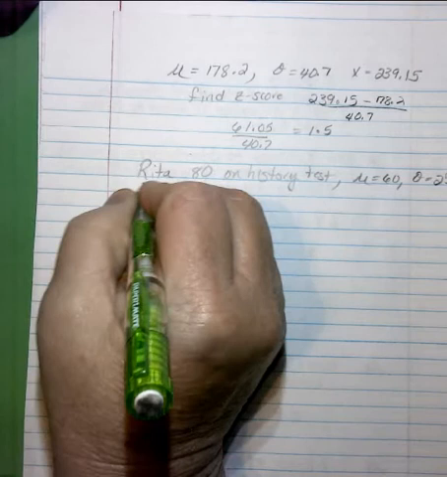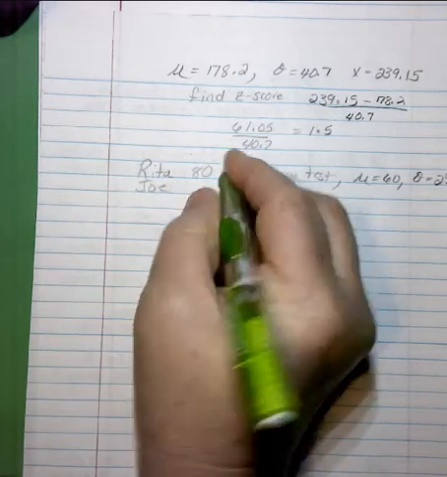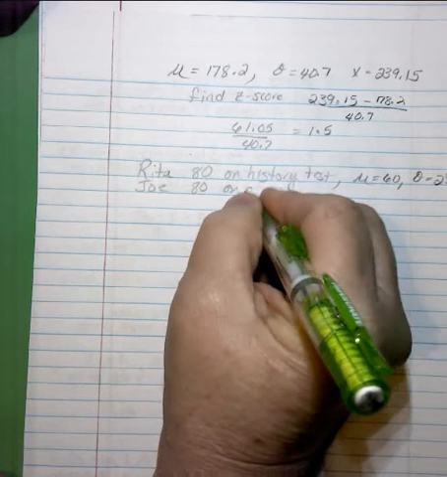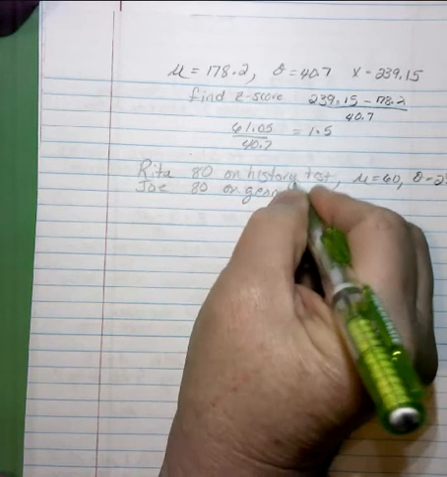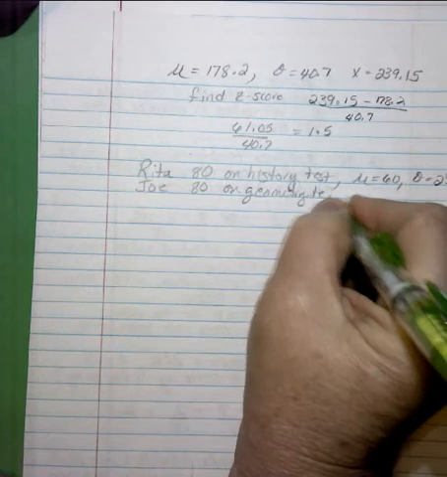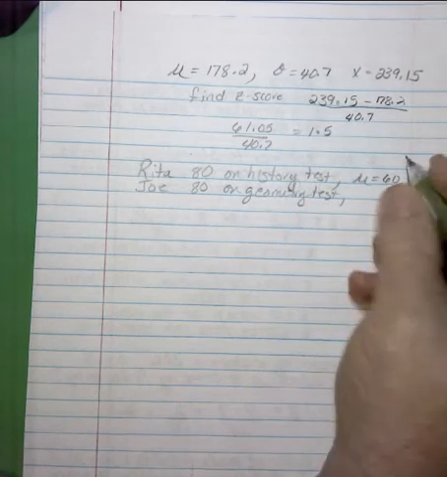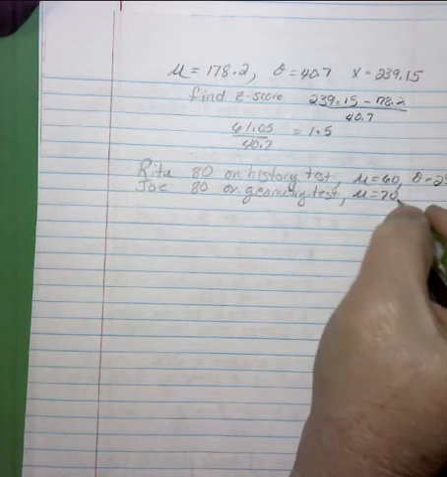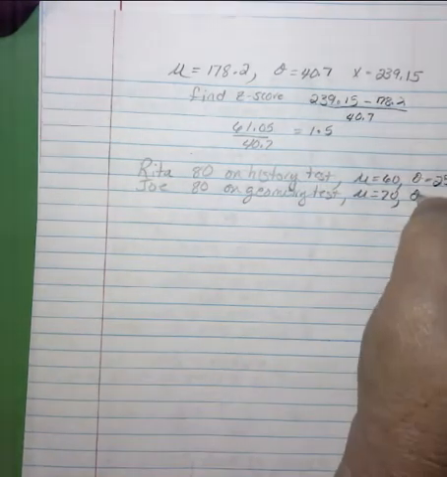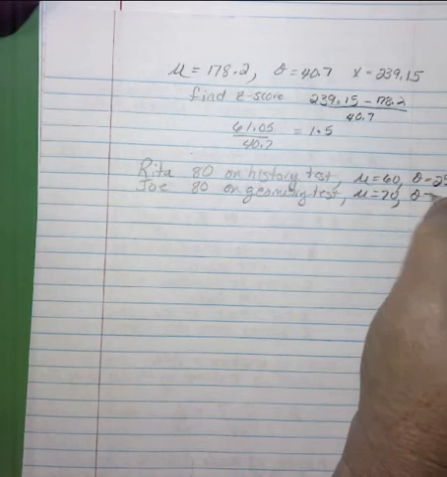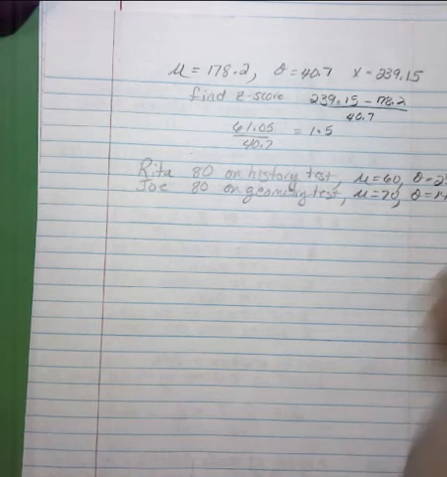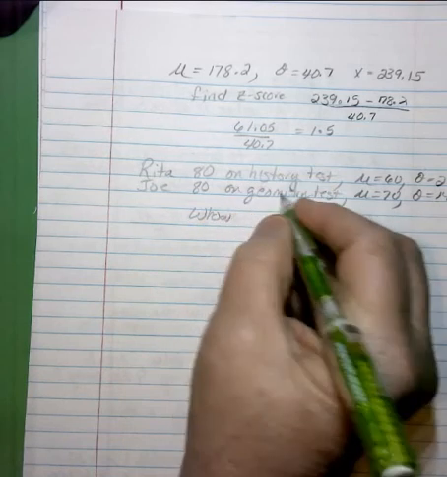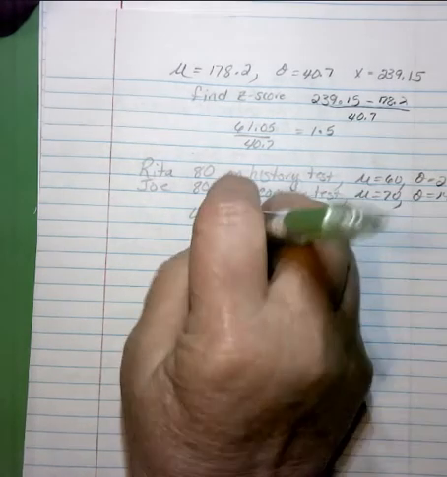We have Joe, who made an 80 on his geometry test. His class average was a 70, and the standard deviation was 14.5. And we want to decide who had the best score.